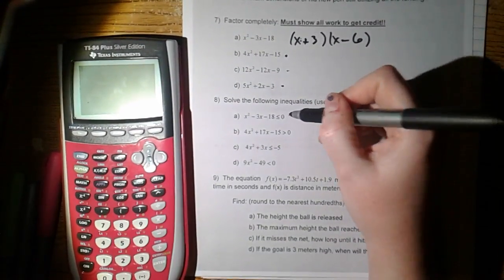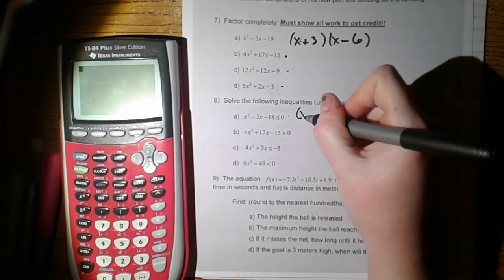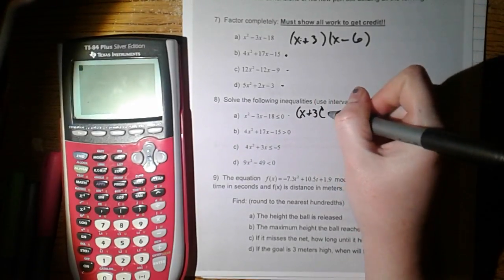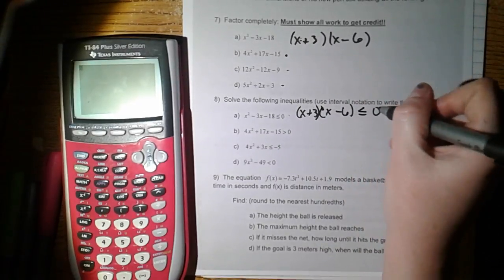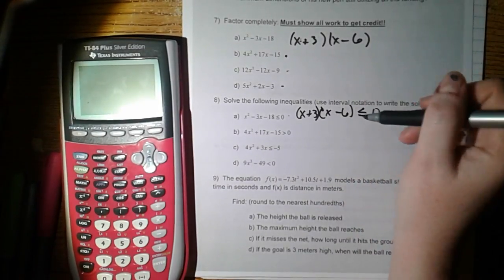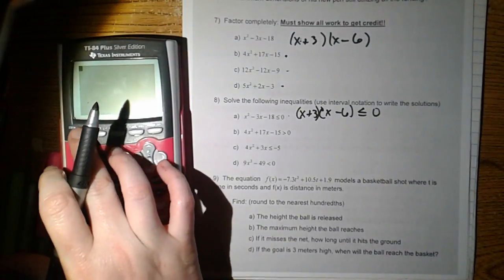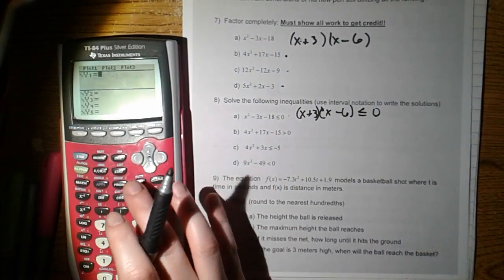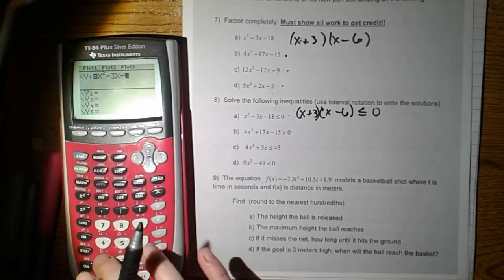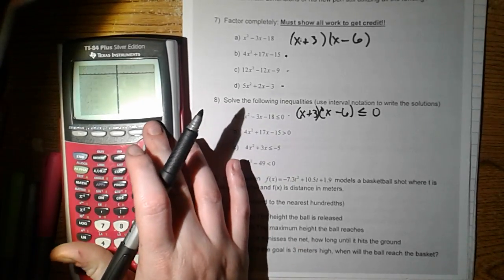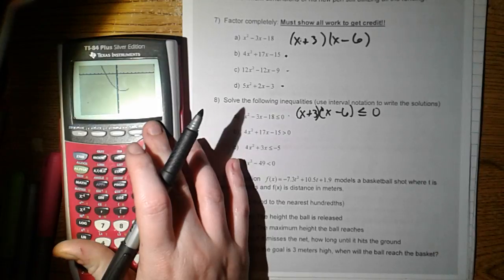So let's go to this one. Let's look at this as x plus 3, x minus 6 is less than or equal to 0. And graphing it is always a really good idea. Oh, you'll want to reset your window though.